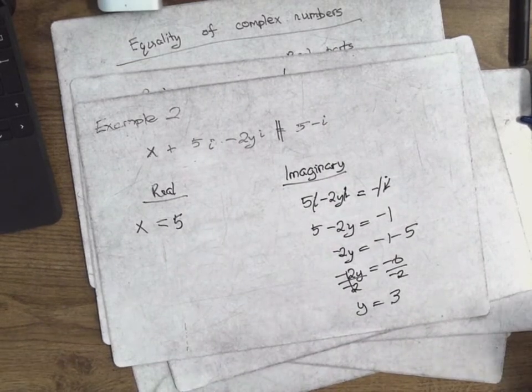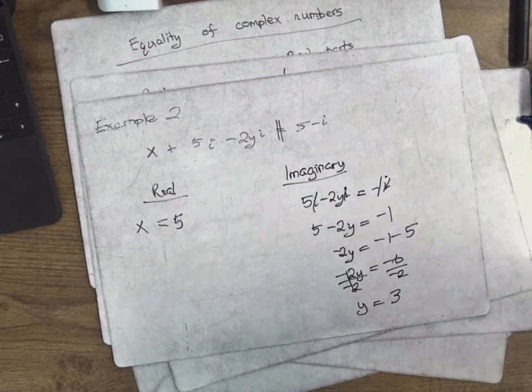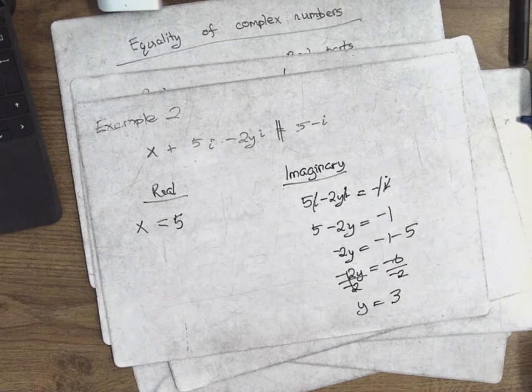Example 3. You ready? No, not word problems. This is the section that people find the hardest out of this whole chapter, because it gets a bit harder. You'll see in a minute we'll end up with simultaneous equations.